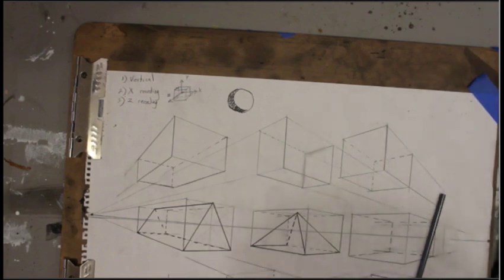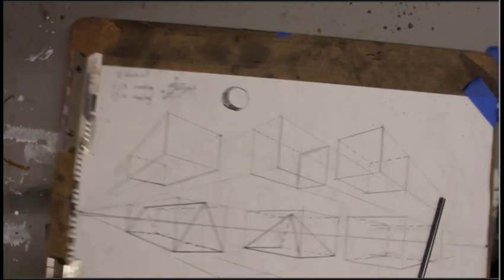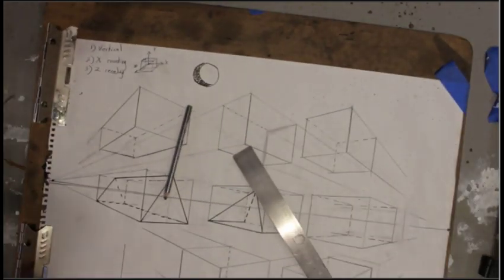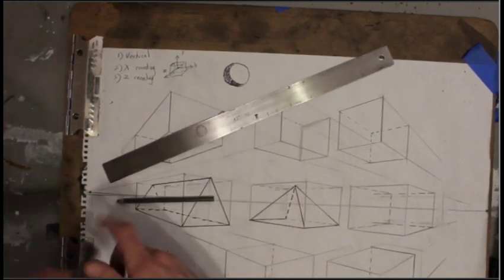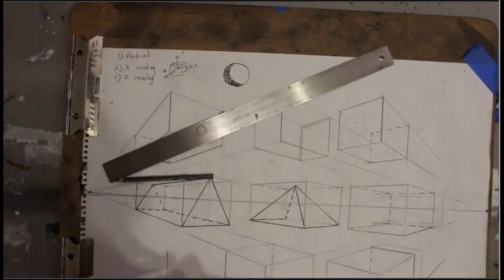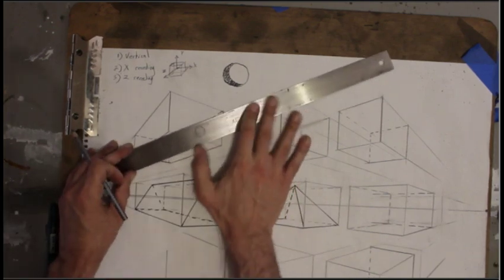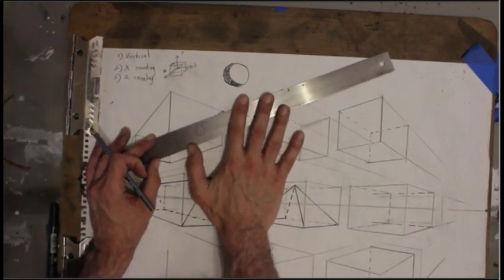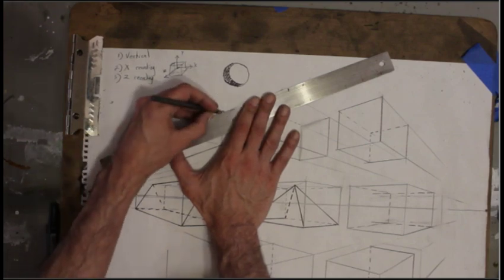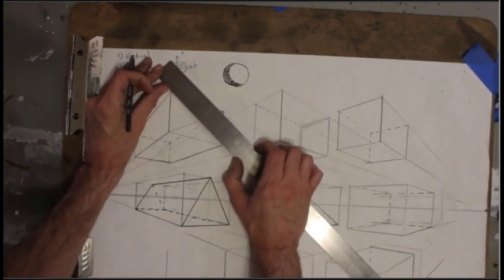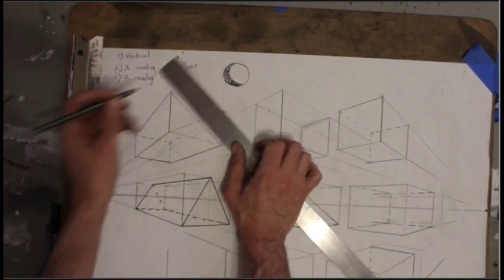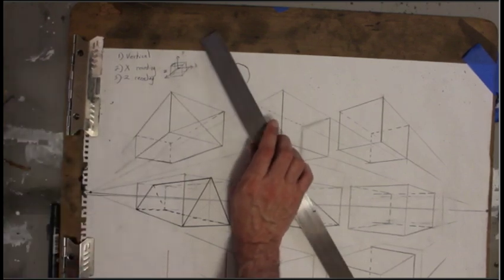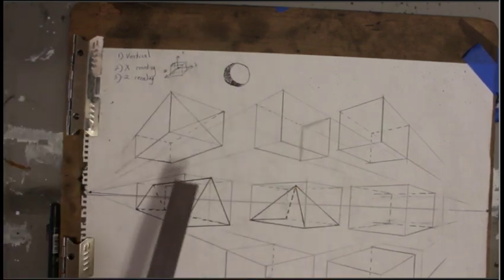What happened to my ruler? Where'd you go? So we're gonna, there it is. Now, alright, let's X out this plane here. Okay, now again, we just need to do that to one side in this case.